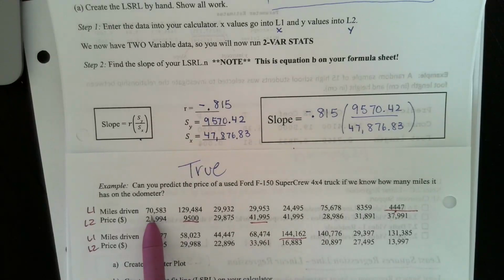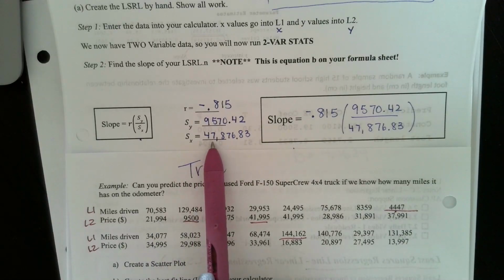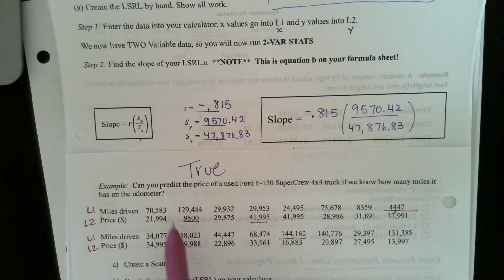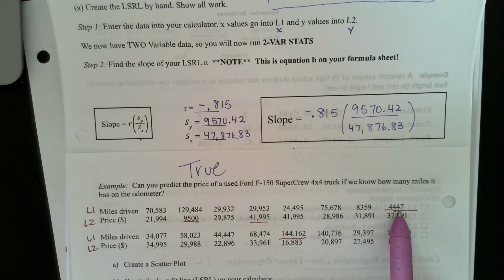So if I look, miles driven, I have 70, 129,000, 4,000, 144,000. So if you remember, the definition of standard deviation is the average distance away from the mean. So if I look at these numbers, you know, 4,447 up to 144,000, there's a lot of variation in there.